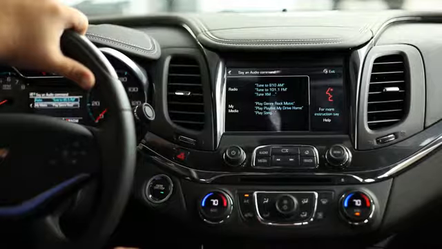Say play followed by a media selection, or say tune followed by a station number.